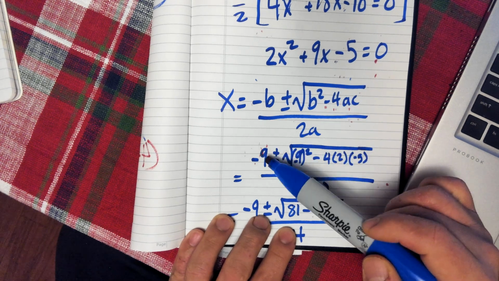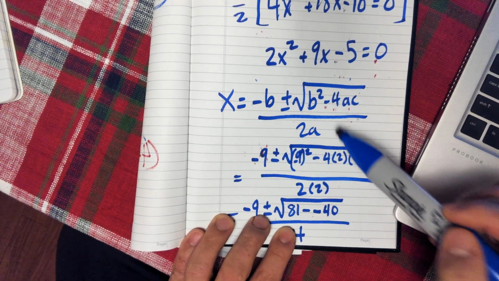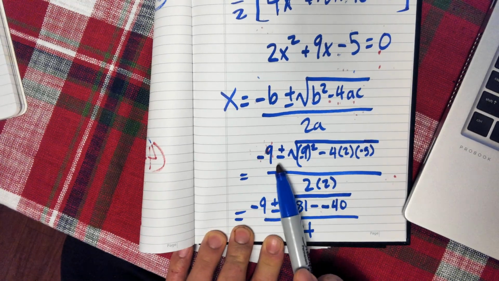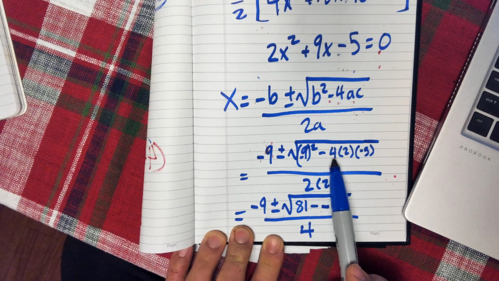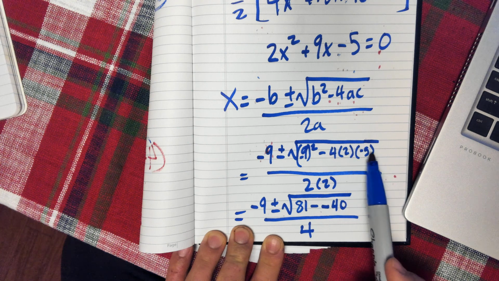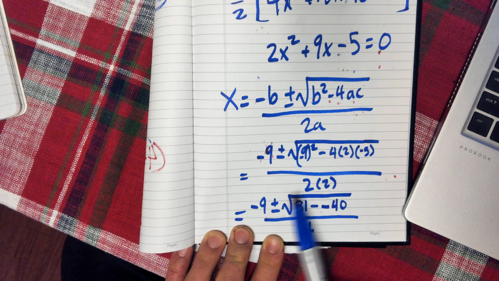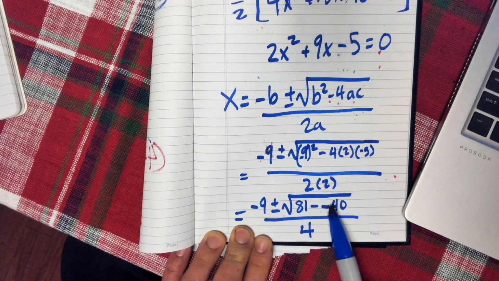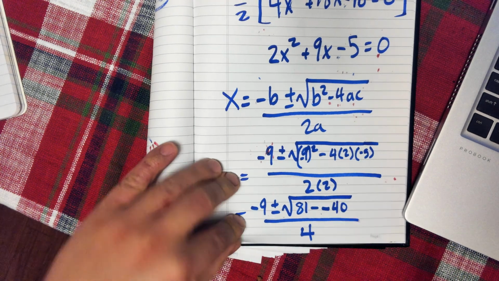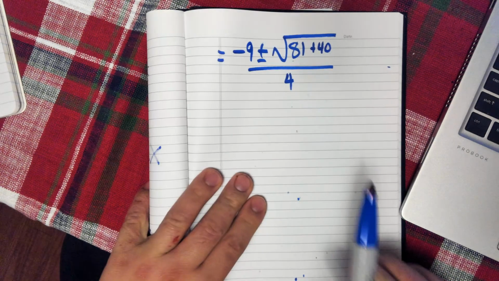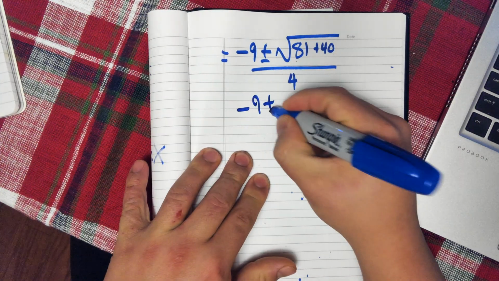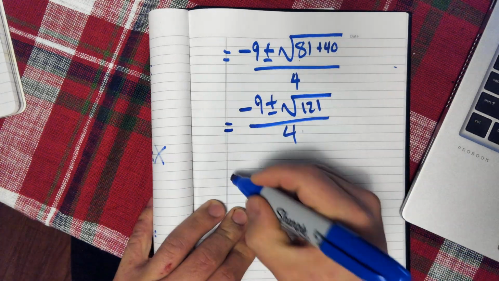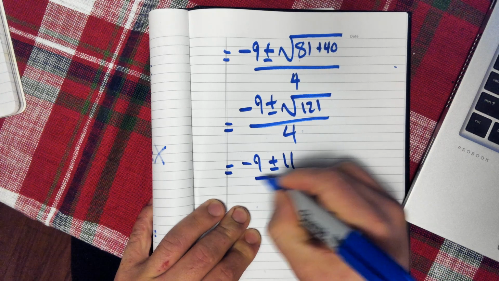I plug in my 9 for negative b, I plug in my a, I plug in my c, and I will get negative 9 plus or minus the square root of 9 squared minus 4 times 2, my a, times negative 5, my c, all over 2a. That's going to equal negative 9 plus or minus the square root of 81 minus negative 40, over 4. Negative, some of y'all might be able to see, is a plus. So this simplifies down to negative 9 plus or minus the square root of 121 over 4. Square root of 121 is 11. So negative 9 plus or minus 11 over 4.